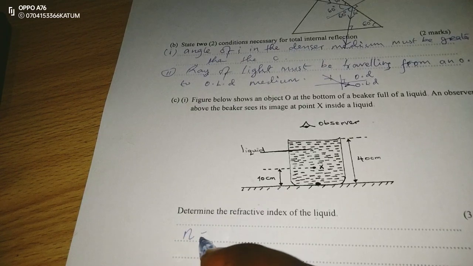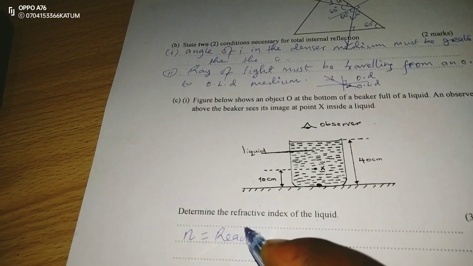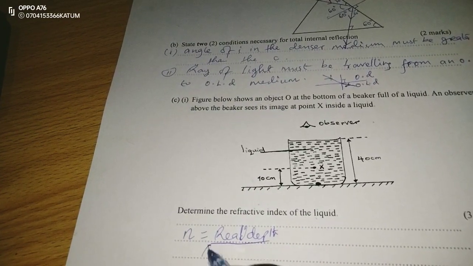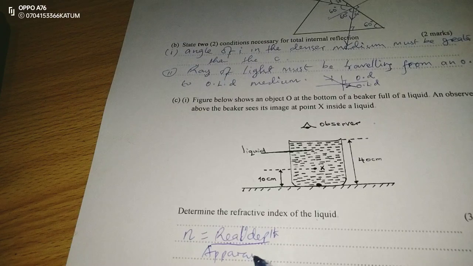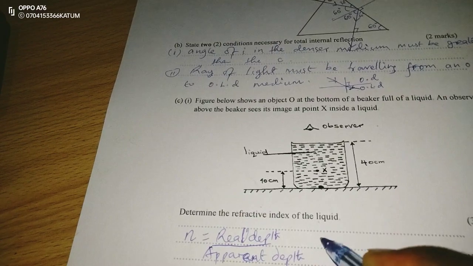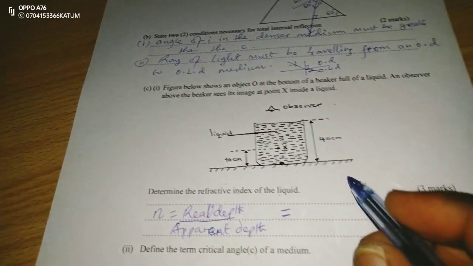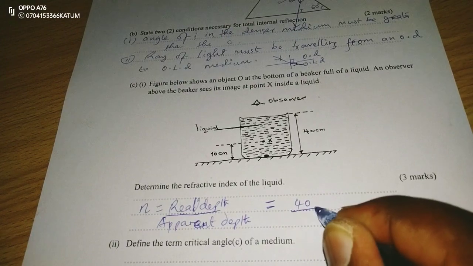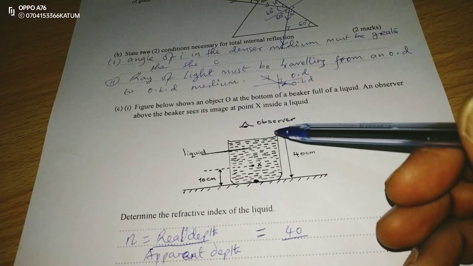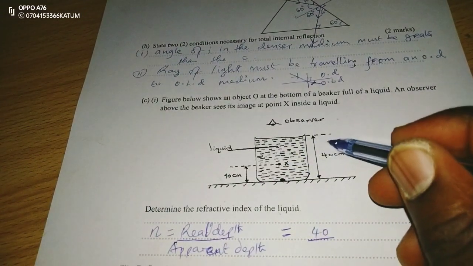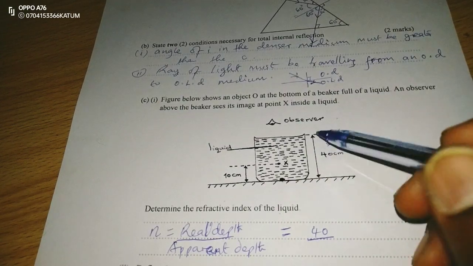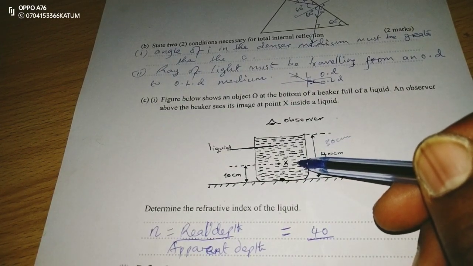For us to get refractive index, we need real depth divided by apparent depth. Therefore, in this case, the real depth is 40 centimeters divided by the apparent depth. Apparent depth is the depth we can observe from here to here, which is going to be 30 centimeters, since from bottom to top is 40, but from bottom to where the object is seen is 10.